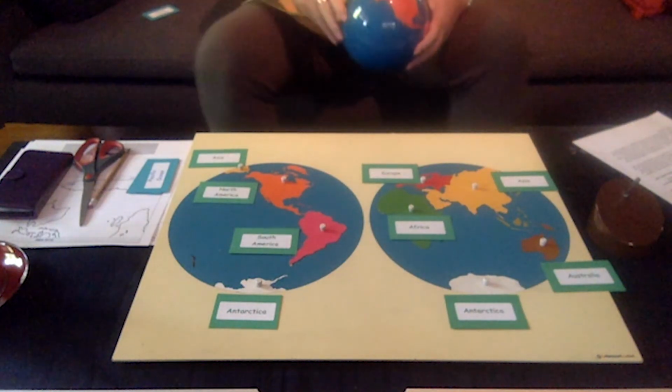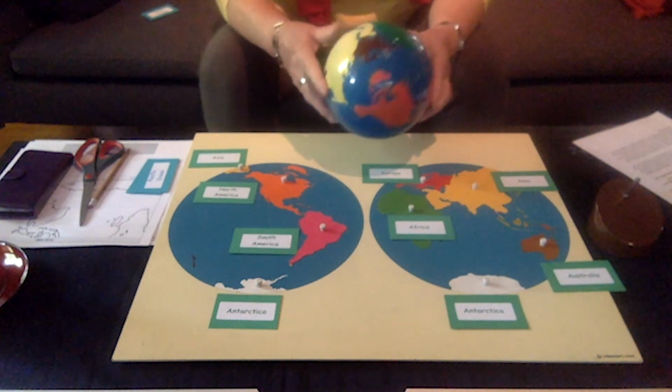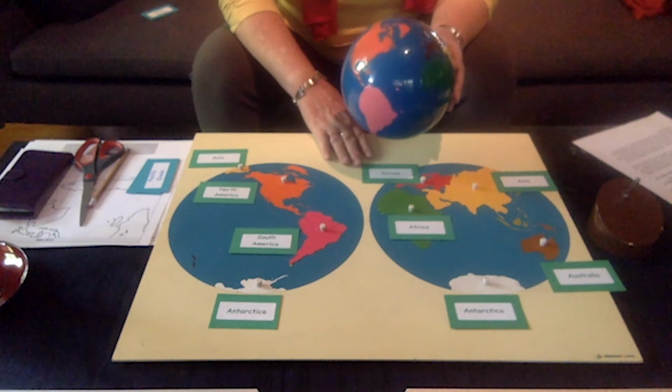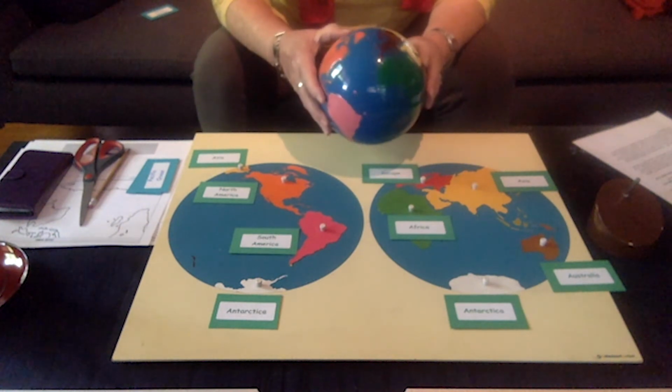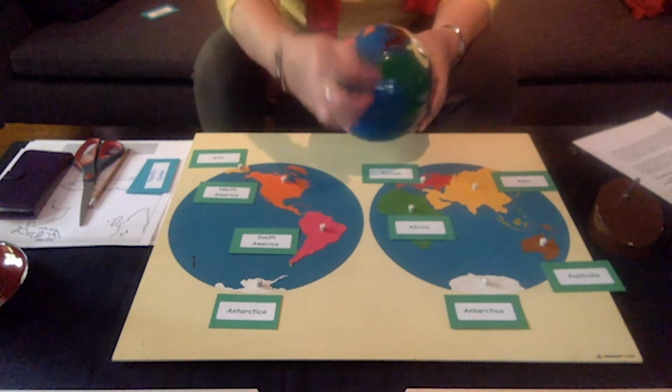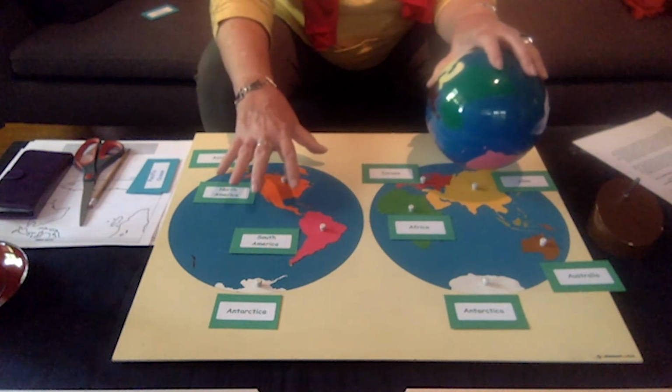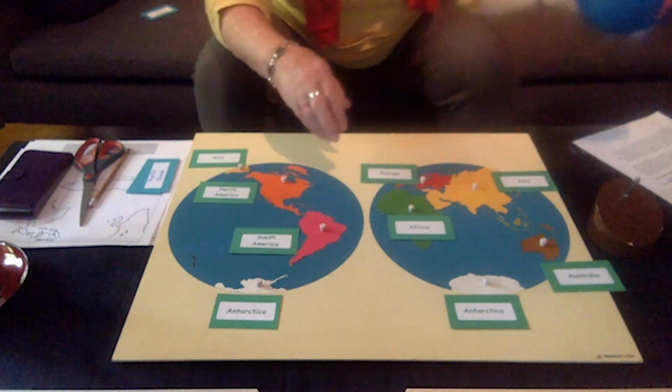So let's look at our globe again. And remember, the globe is a sphere, and the planisphere is a flat map. If I were to take the globe and split it down the middle, and then take each part apart and lay them flat, this is what it would look like.